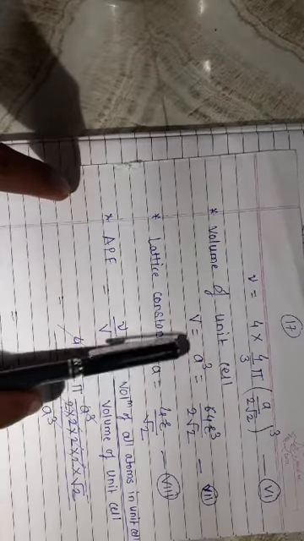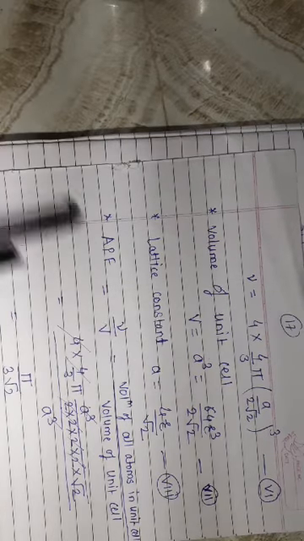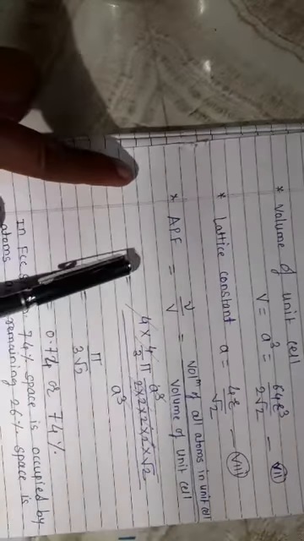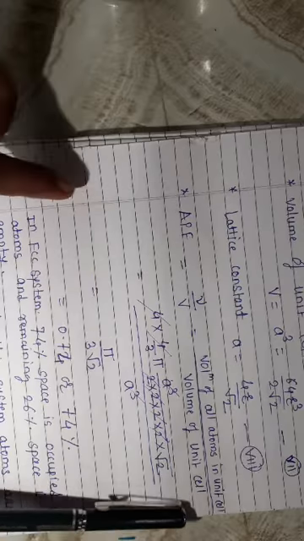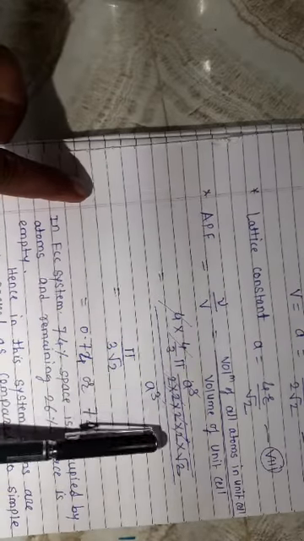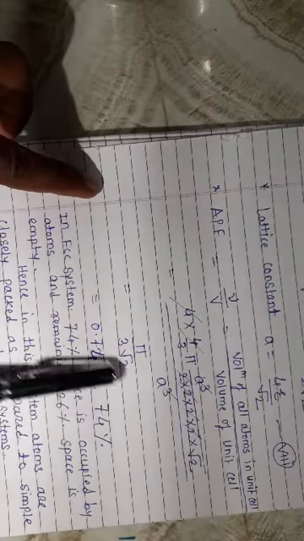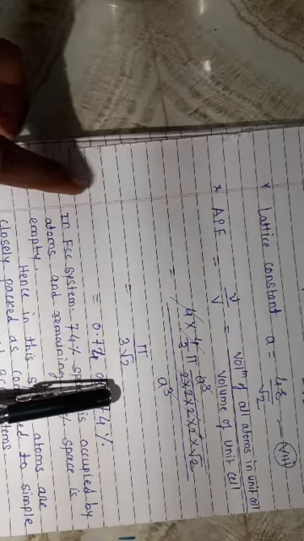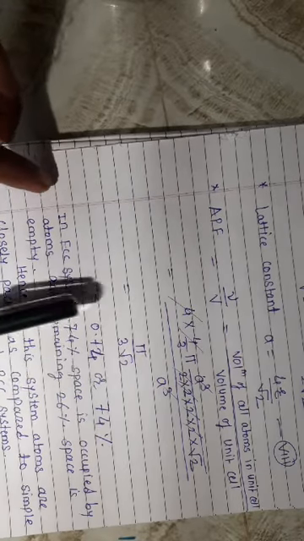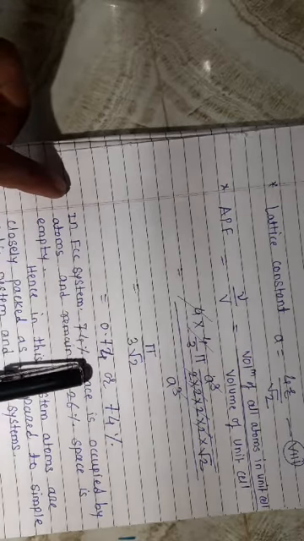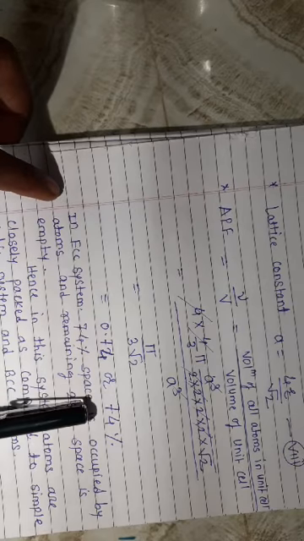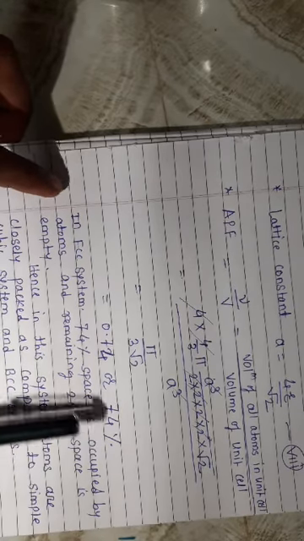Put this small v and capital V in this formula, that is the volume of all the atoms in the unit cell divided by the volume of the unit cell. Put this value, then the resultant value is pi upon 3 root 2. Solving this value, we get 0.74 or 74% space.